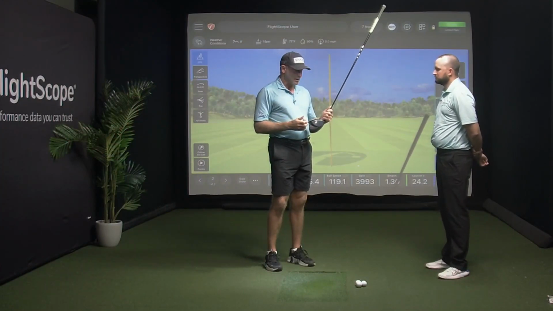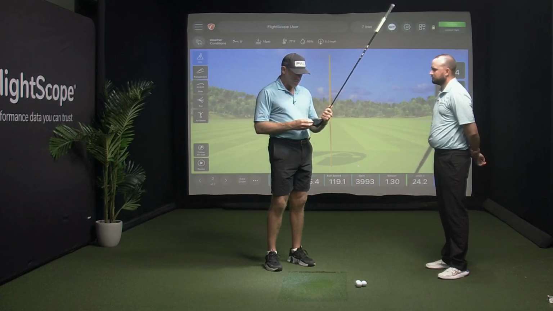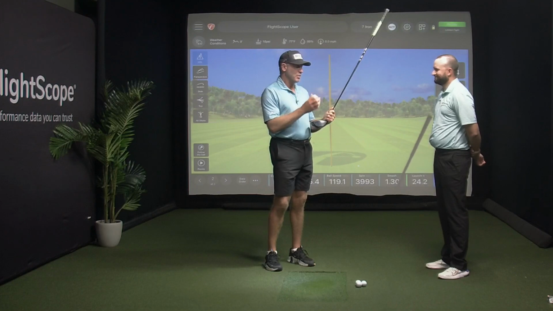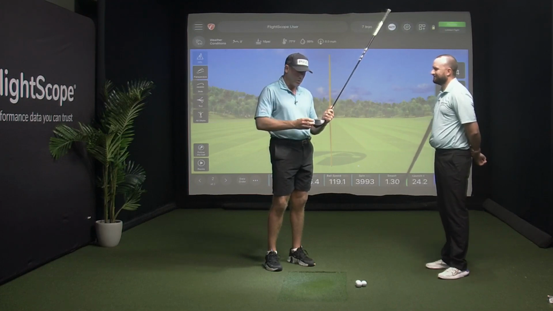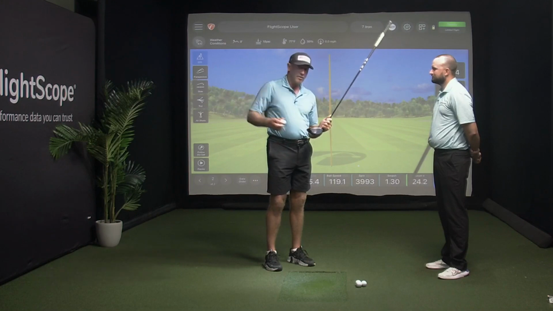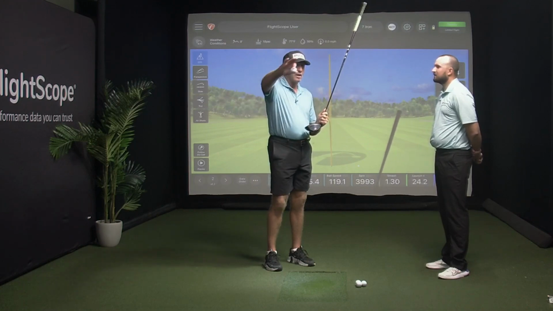So when you start reading the numbers, you're like, oh, well, the face is actually pointed in the same direction as the path. That should be a straight shot. However, the gear effect, because you're tilting the spin axis of the ball sideways, so it's going left, this ball will actually start to the right and draw back.